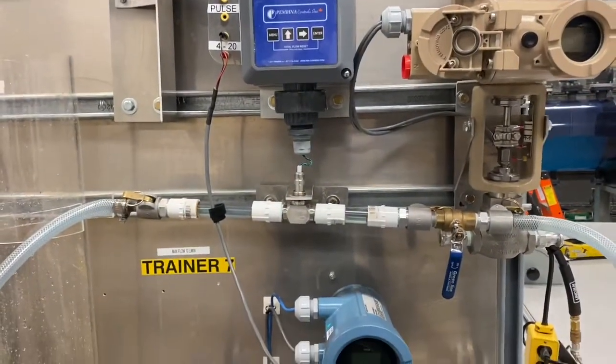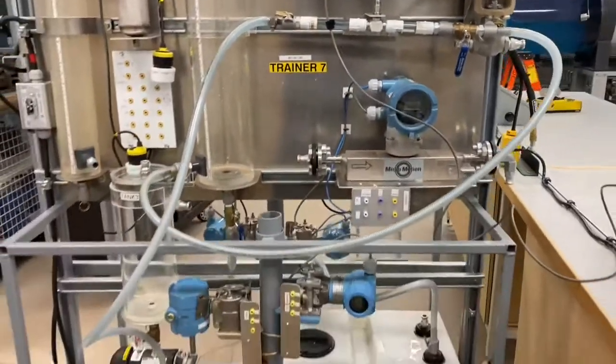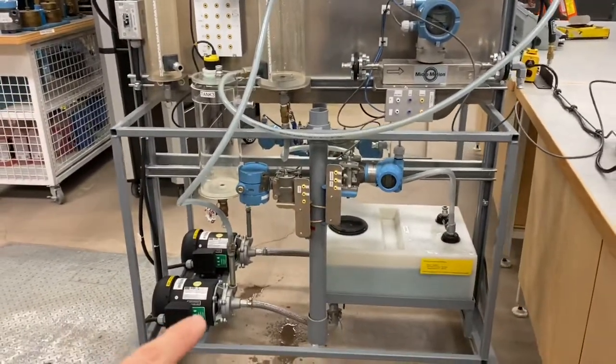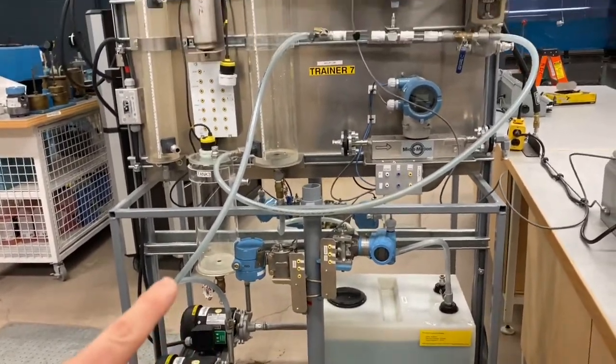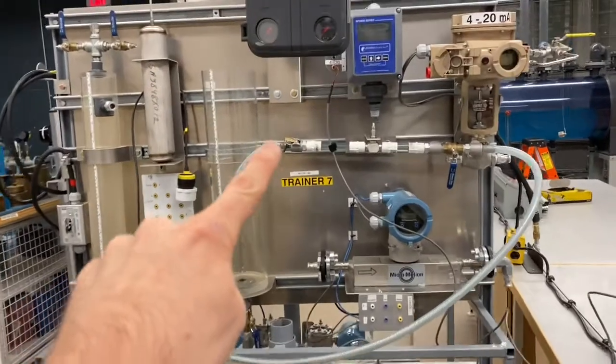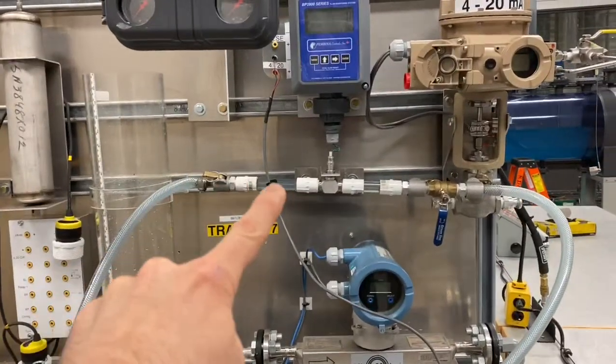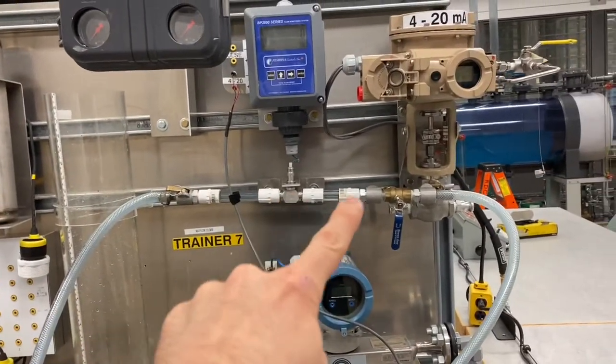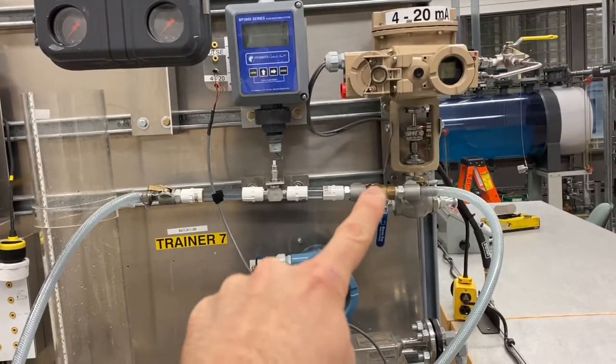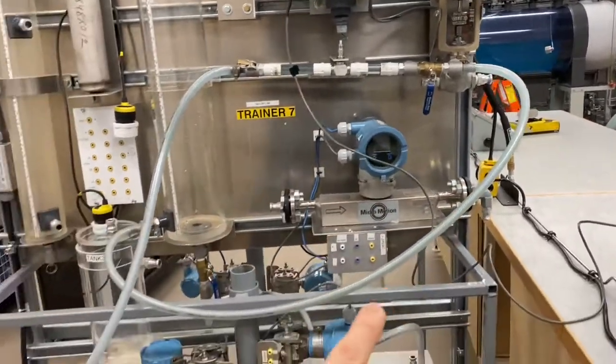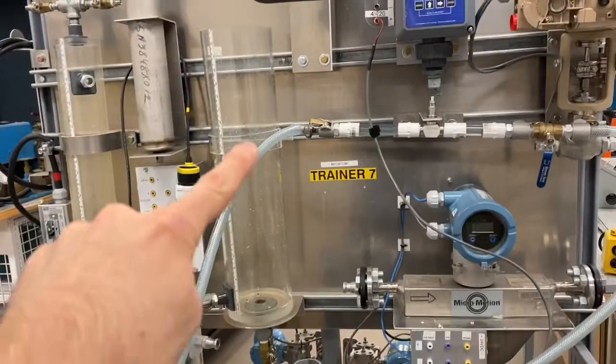I've got it all turned on, and just to walk you through the way that this is all plumbed in, if you see down here, the pump discharges, and the fluid, or water in this case, flows through our turbine flow meter. We've got a ball valve here on the discharge, and then it comes down and over into our tank right here.